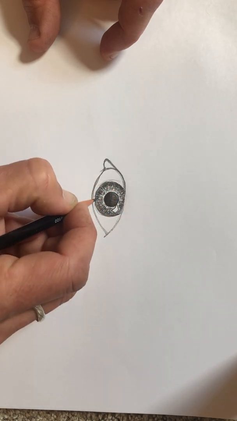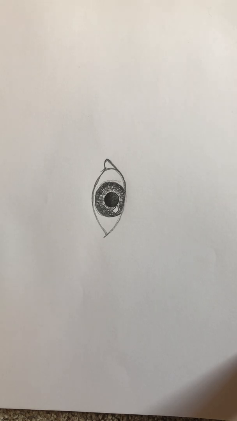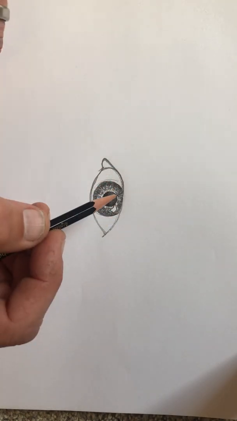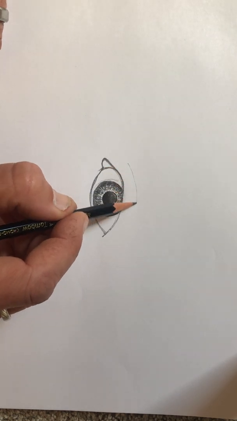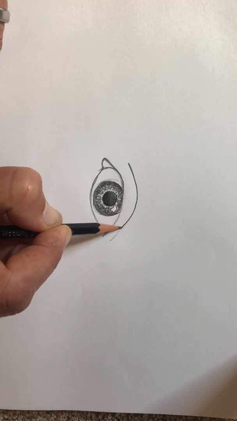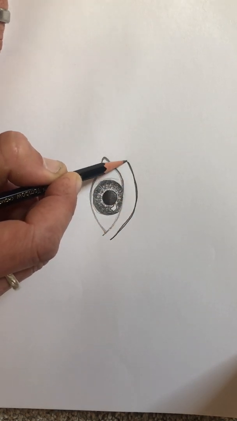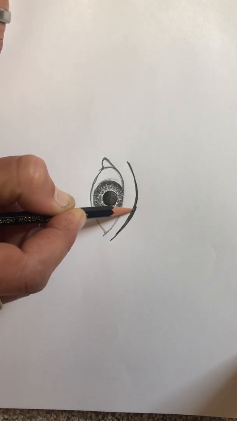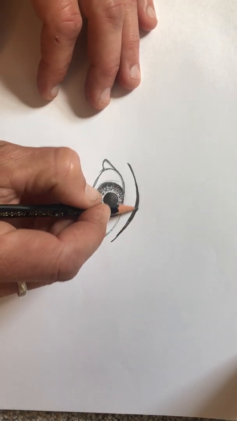All right, once you have that part done, we have some smaller little features, eyelashes, things like that we want to add. The first thing I like to do is the little fold that is going to be there when you open your eye, where your eyelid goes, and that usually sits right up there. Like I said, your eyelid slips under there when you don't have your eyes closed. I sometimes like to make it just a little thicker, a little wider as it gets in the middle there.